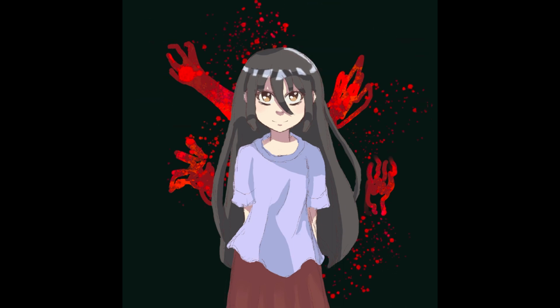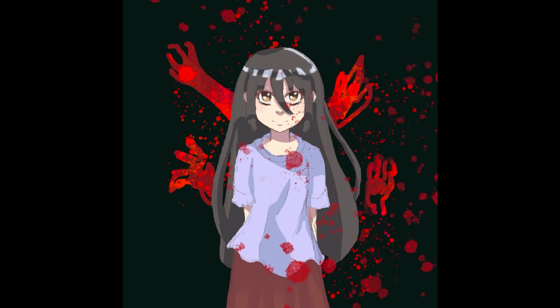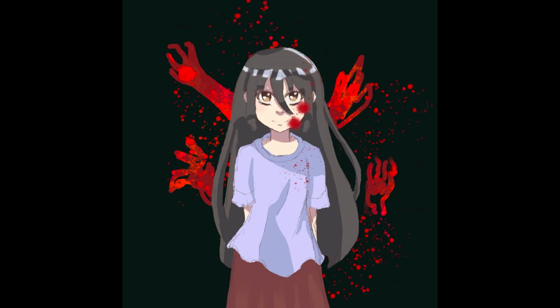I used Elfen Lied images as reference for the background. If you've ever seen that anime, it's pretty good. I saw it when I was a kid, and when I was trying to think of some ideas for this, I was like, the Elfen Lied bloody hands and stuff might be a great reference. So I looked it up and I was right.